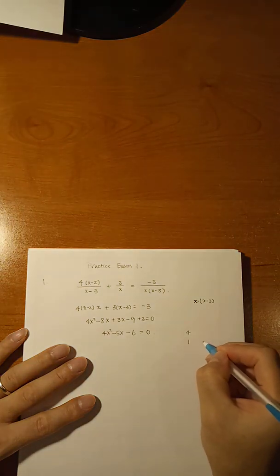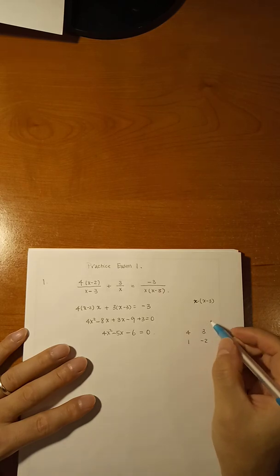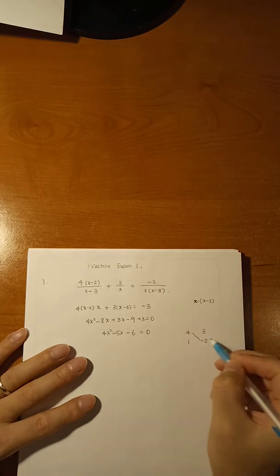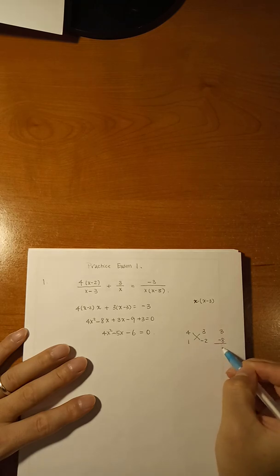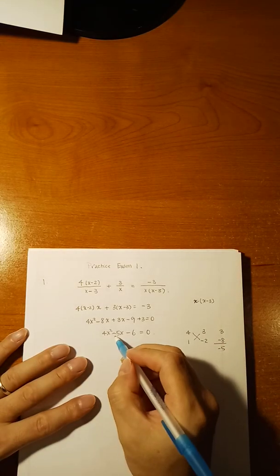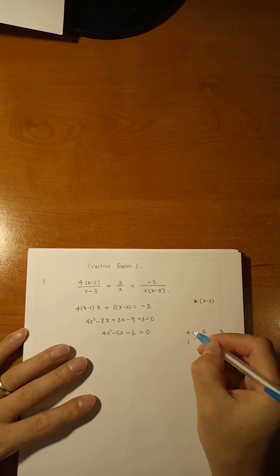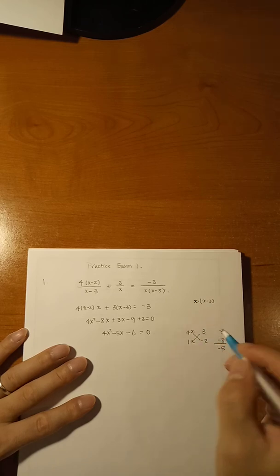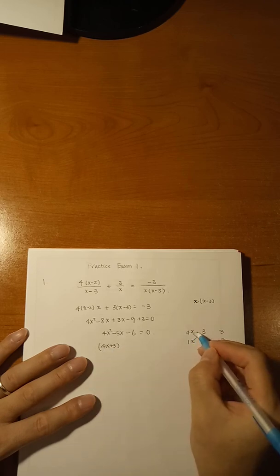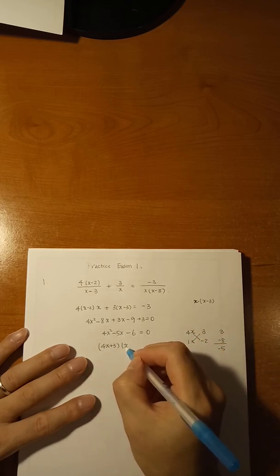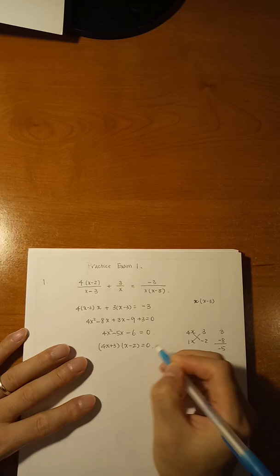So it's a negative 2, positive 3. So check this. 2 times 4 is negative 8. 1 times 3 is 3. Negative 8 plus 3 is negative 5. You see, that's exactly negative 5 here. So you put x here. You will get a 4x plus 3. 4x plus 3, x minus 2 is equal to 0.